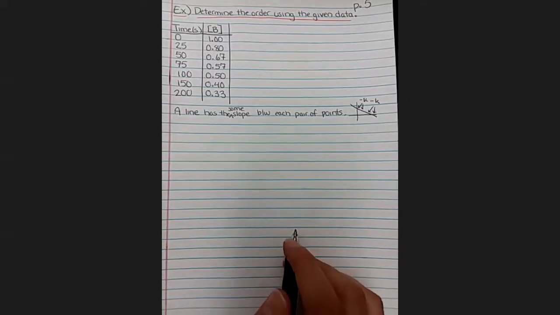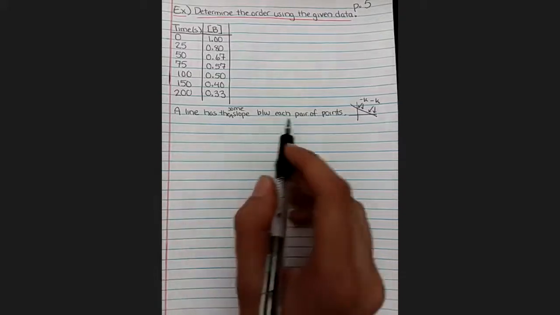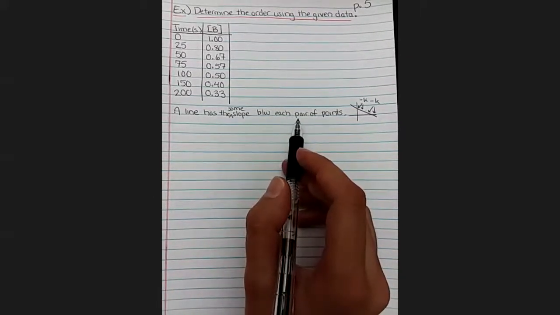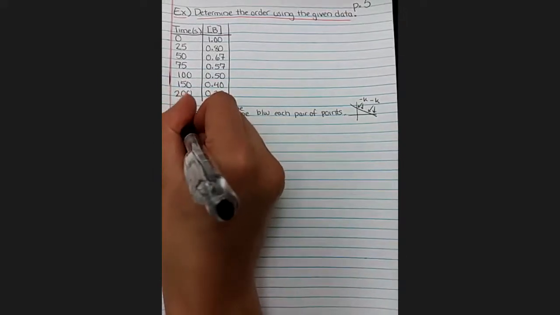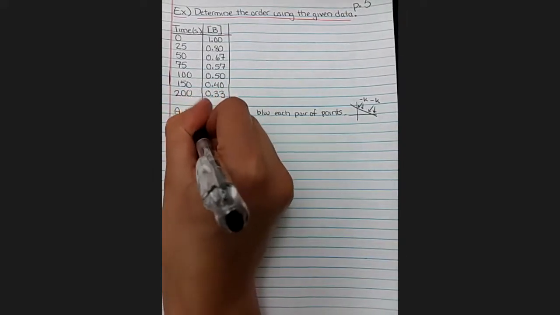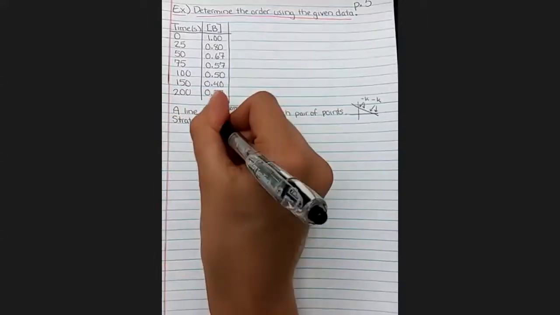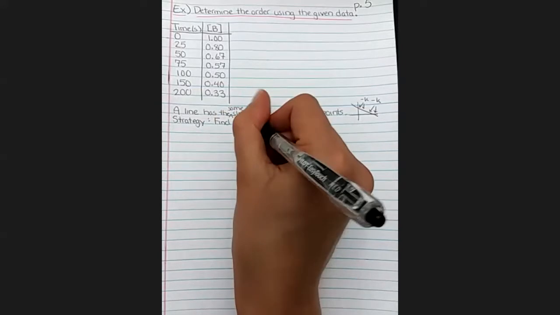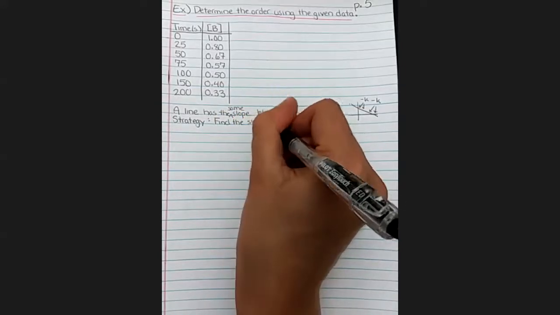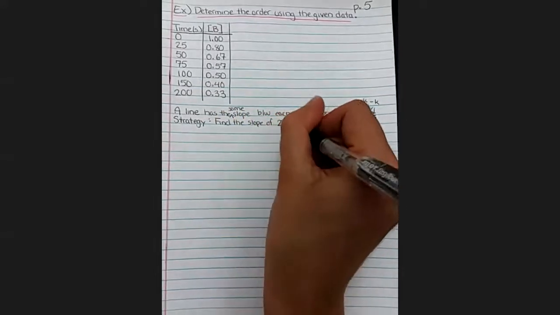So what we are going to do is pick 2 different sets of points, calculate the slope at each of them, and then compare. So our strategy: find the slope of 2 pairs and compare.